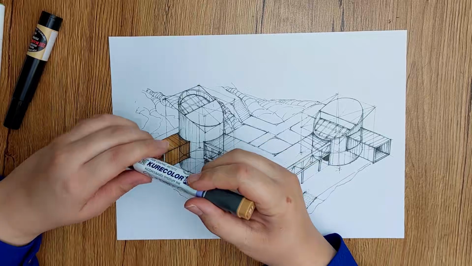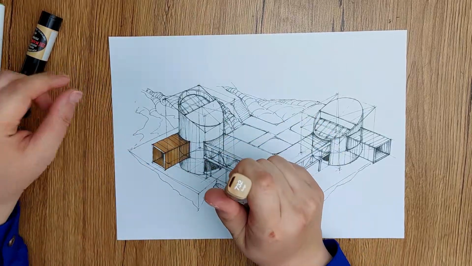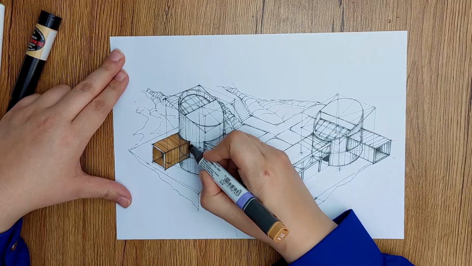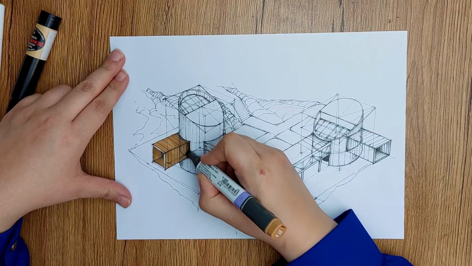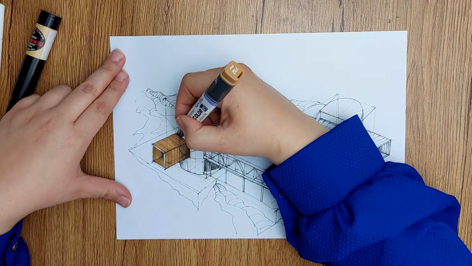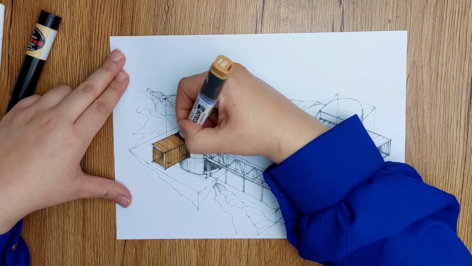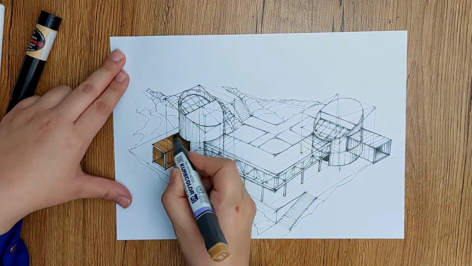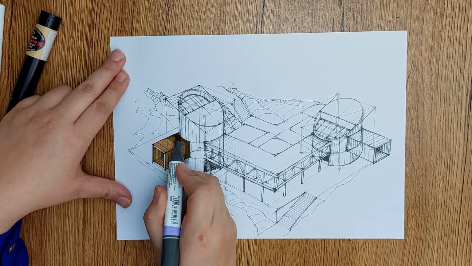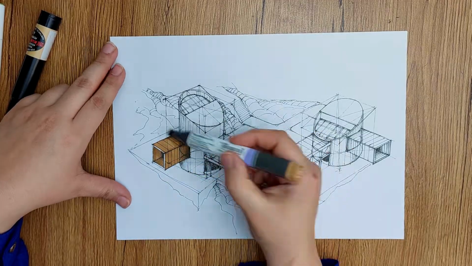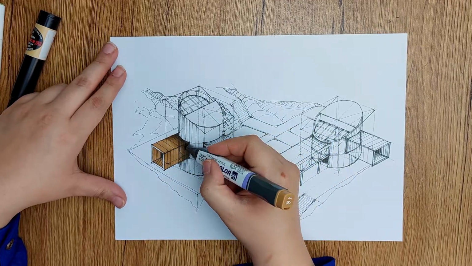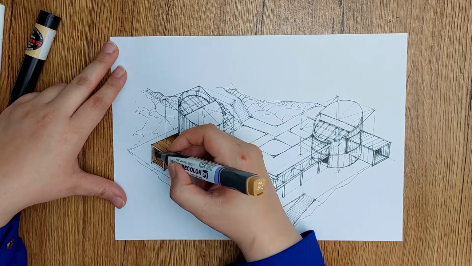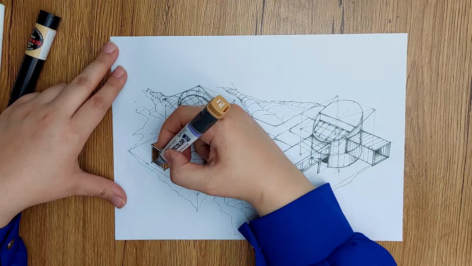Now I have a darker shadow for these parts near the cylinder. I want to darken this deck because the shadow of this cylinder is casting on this bridge. Now the inside gets less light, so it should be darker.